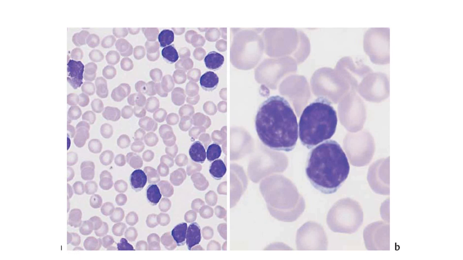When you make the smears, they just break off and they result in the formation of smudge cells. So they will not have any blasts and all. They will just have mature small lymphocytes and smudge cells.